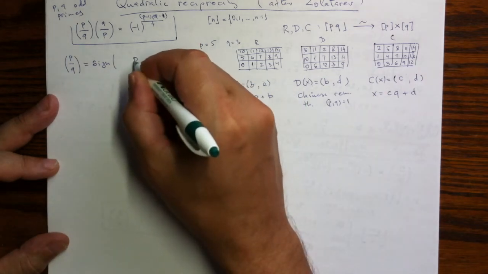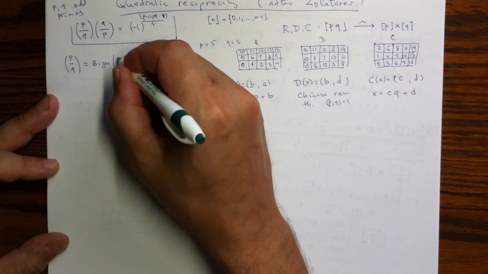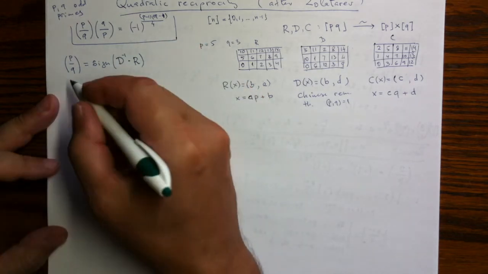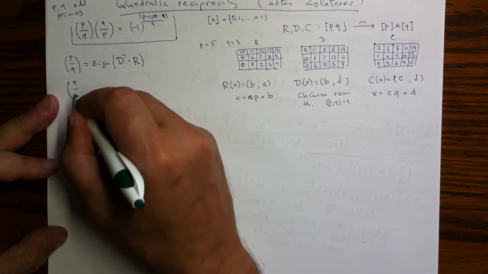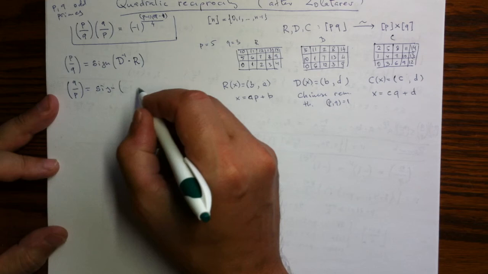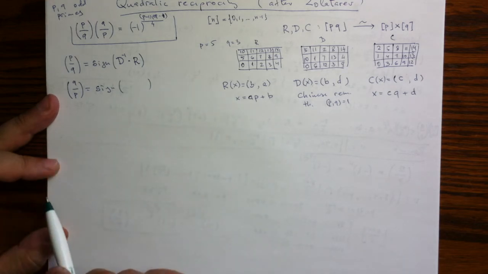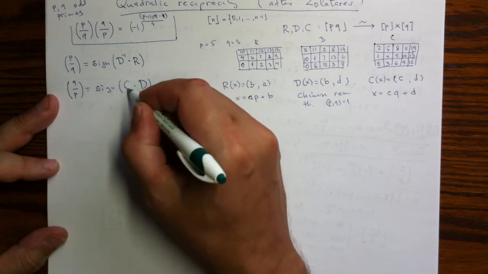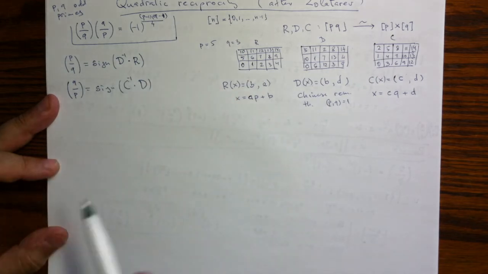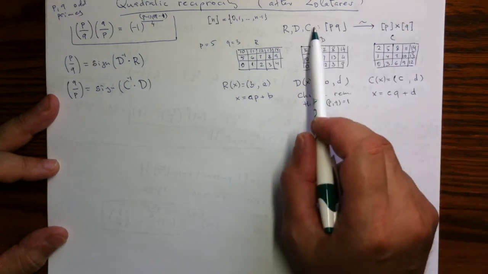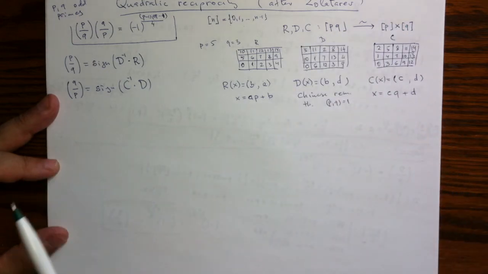So going first with row and then following it with the inverse of diagonal. Then Q, Legendre symbol modulo P, is similarly the sign of going first with diagonal and coming back with the inverse of column. So I'm going with diagonal labeling, and then going back with the inverse of column.